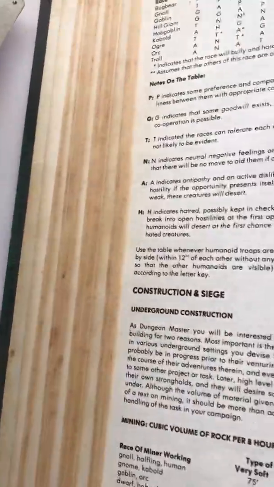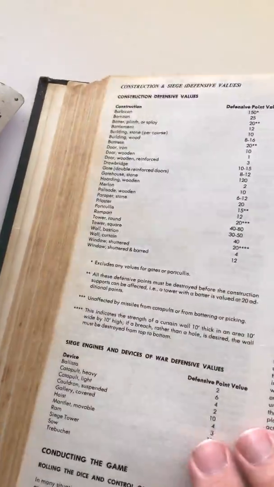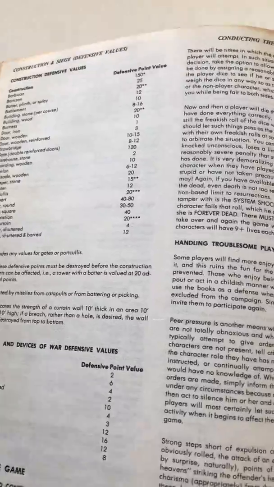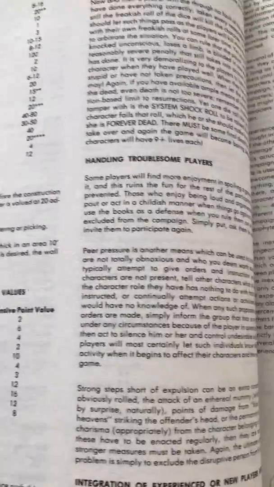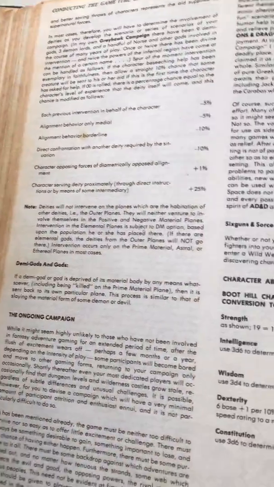And there's things on building buildings and siege weapons to destroy those buildings, handling troublesome players. The ongoing campaign.